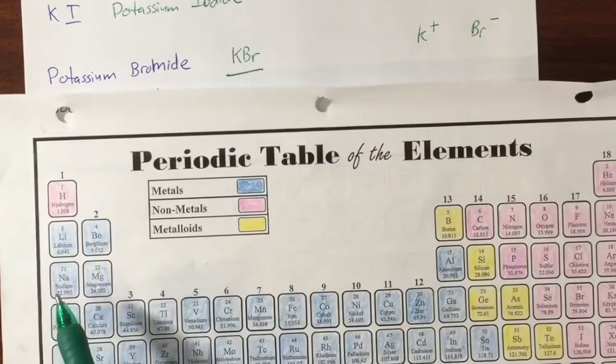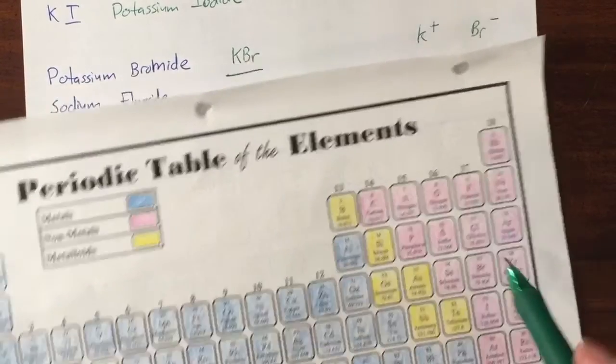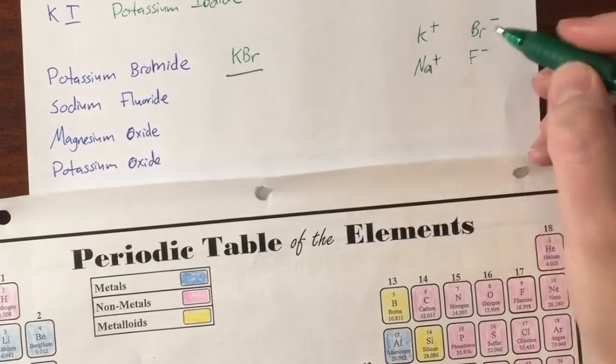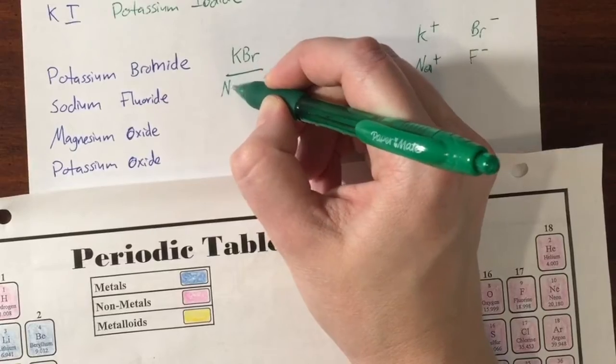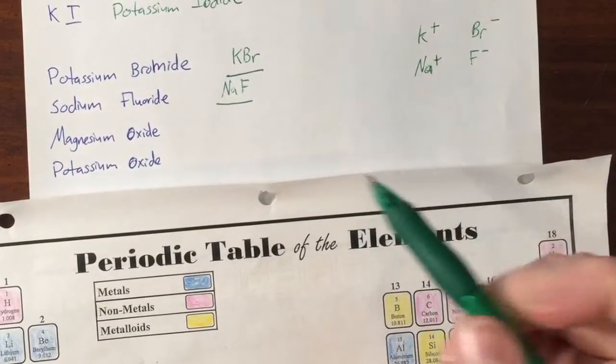Okay, sodium fluoride. Sodium, again, is a charge of +1, and fluorine, for fluoride, has a charge of -1. So again, sodium and fluorine, +1 and -1, so I just write that out, NaF. That's my chemical formula.